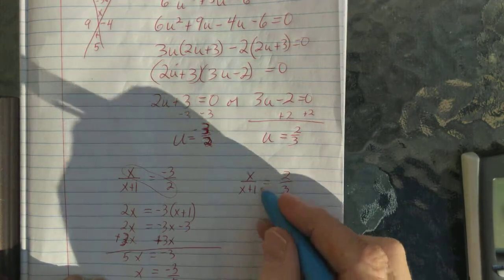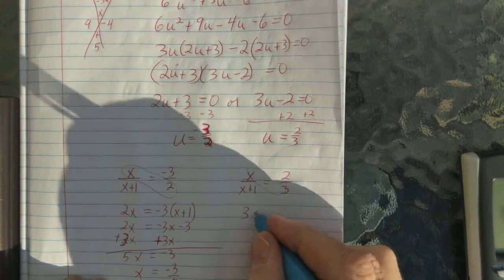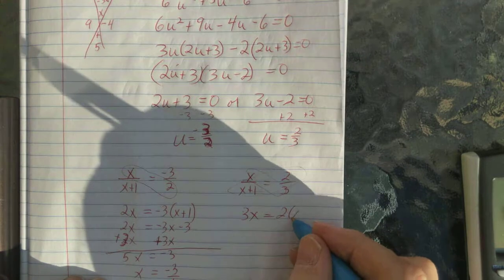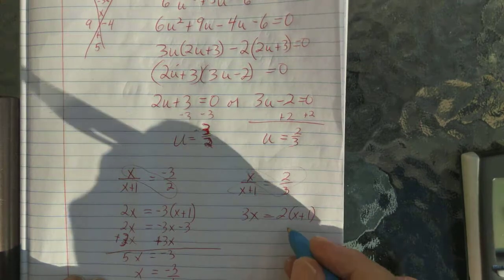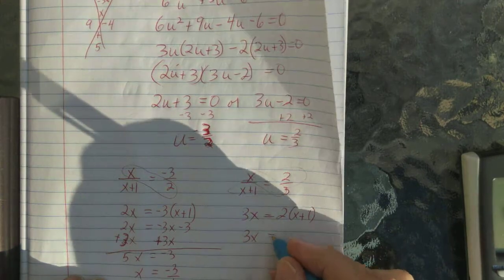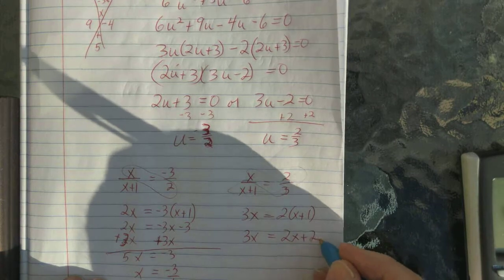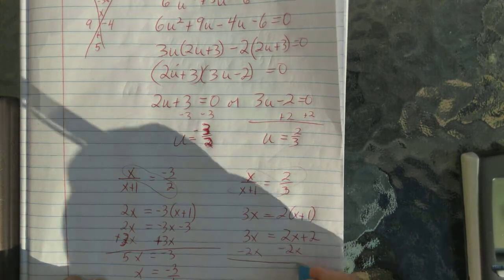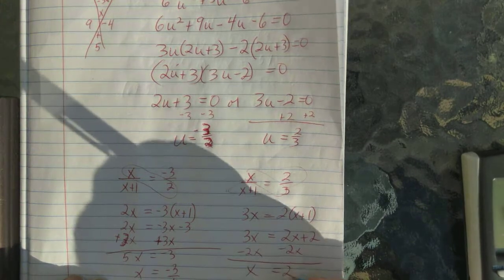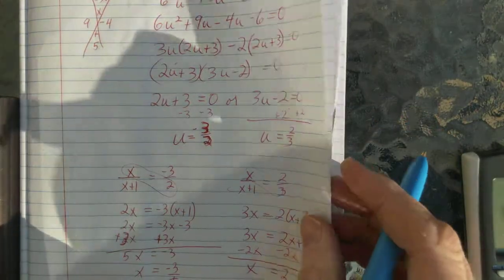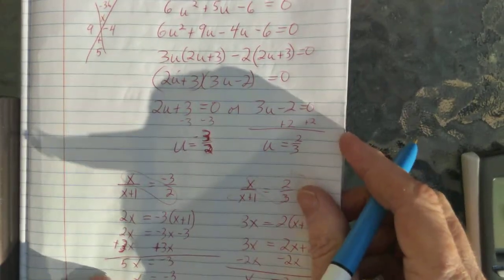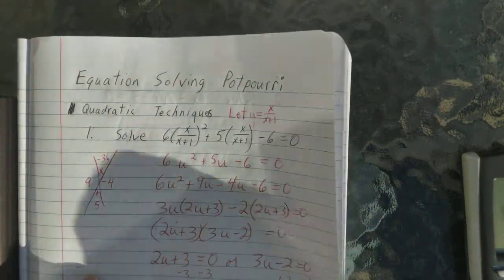But let's just practice. 3x here. 2 times x plus 1 here. And 3x equals 2x plus 2. When I subtract 2x from both sides, I do have x equaling 2. Alright. I think we probably ought to be checking.